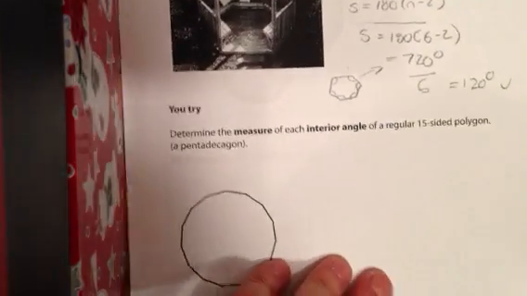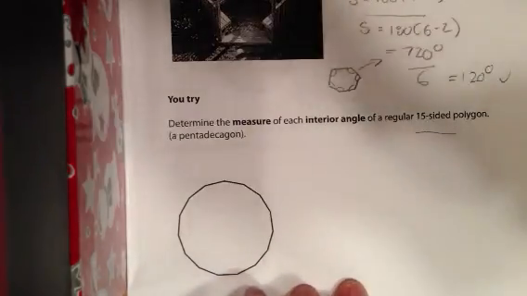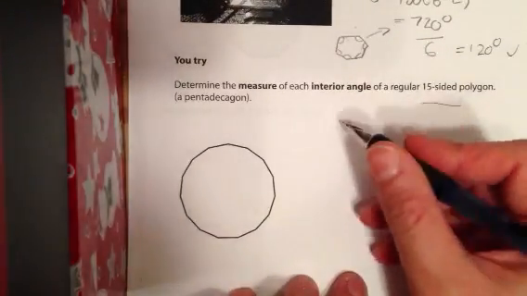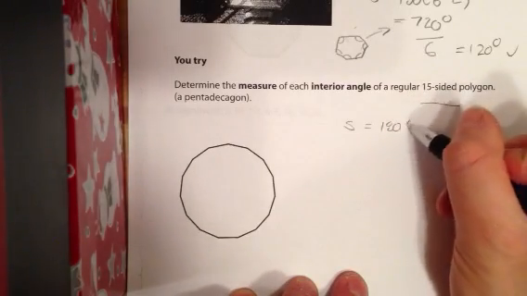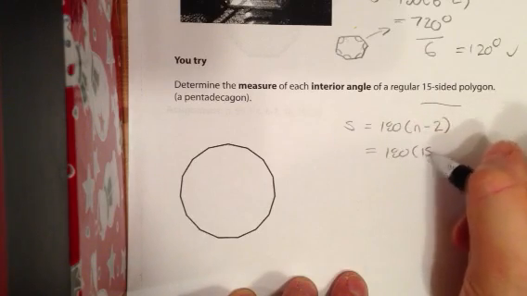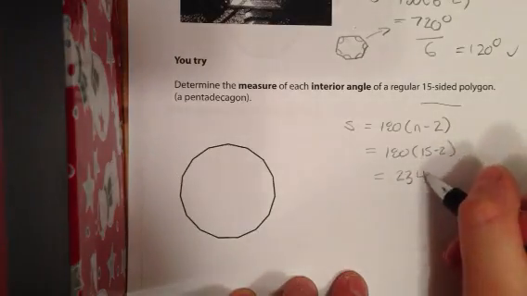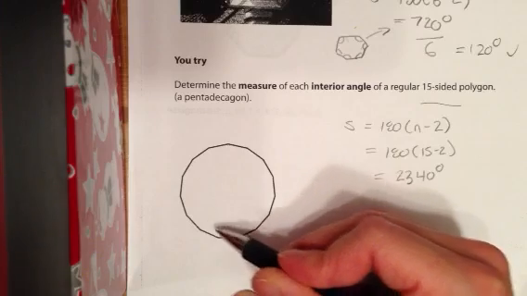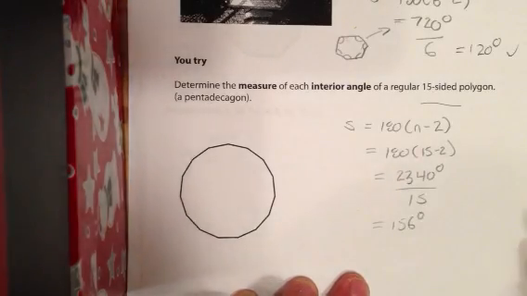Okay, so what I want you to do is pause the video and try to see if you can do this one, and it's a 15-sided polygon. Okay, now that you've tried it, let's see if you did it right. Use the same formula. S equals 180(n minus 2), and this time the n is 15. So it's going to be 13 times 180, which is 2,340 degrees. Because there's 15 sides, all of the angles on the edges are the same. Divide it by 15. Easy peasy, you get 156 degrees.